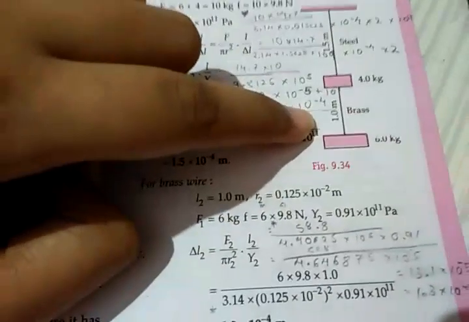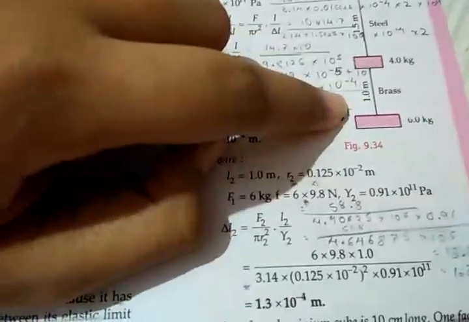Okay, now next. The figure is already drawn, so I don't need to draw it. Two wires are given with their diameters, one of steel and another of brass, and they are loaded by some weight, and the mass of the weight is also given.